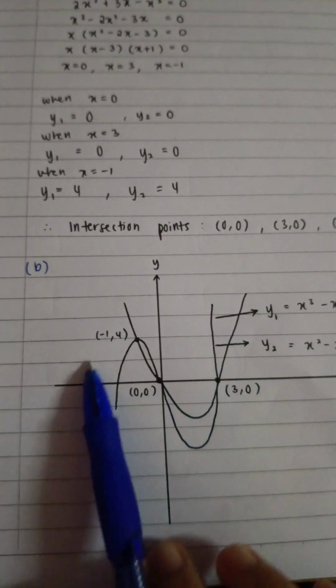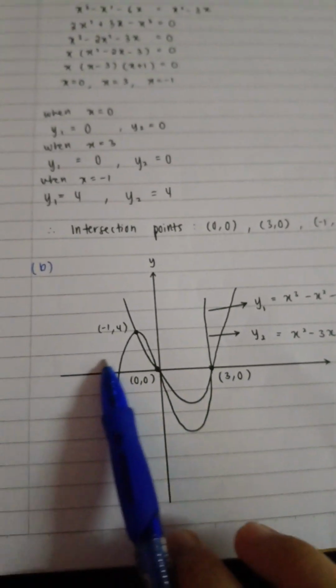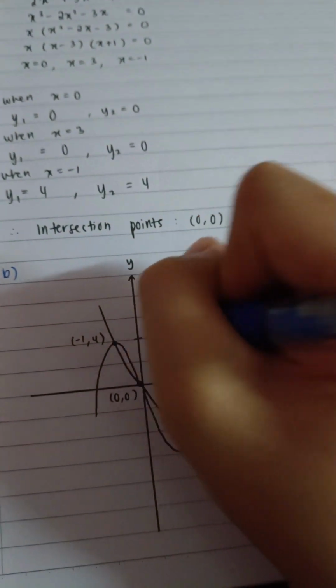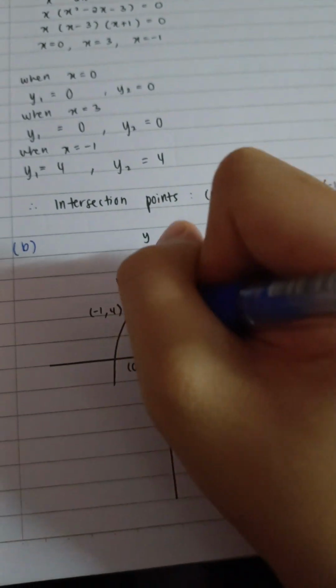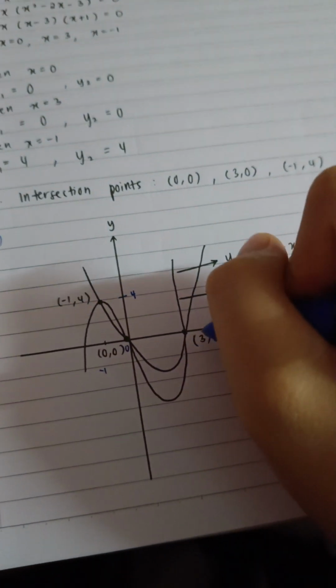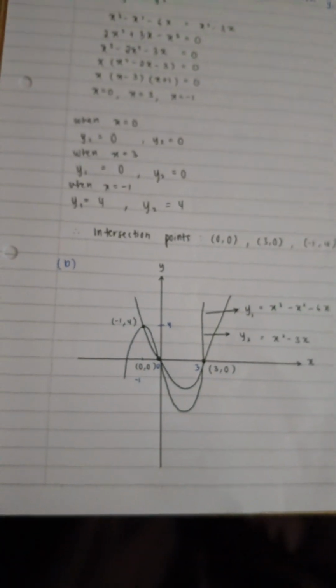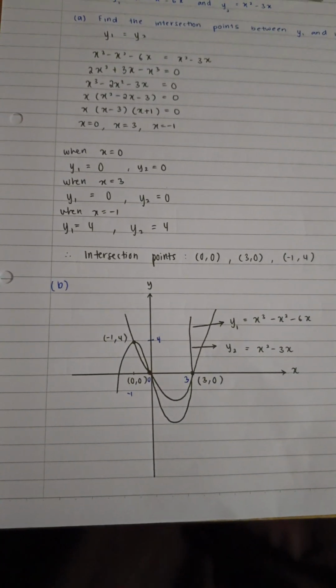So we have to draw the graph, and you will get a graph something like this, where here will be number 4, and here will be negative 1, here is 0, and this will be 3, 0. That's all from me. Thank you.